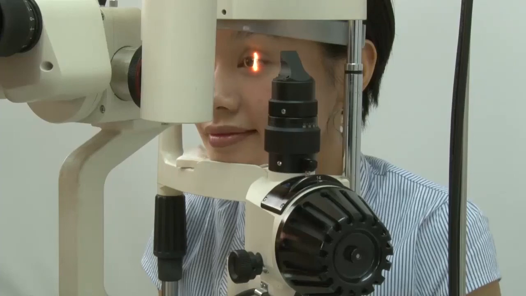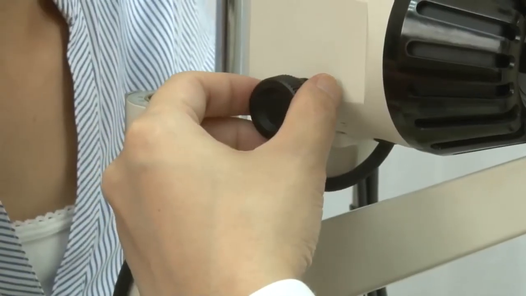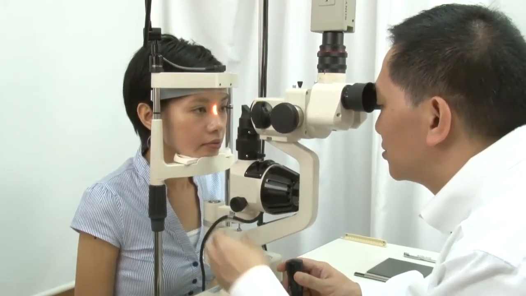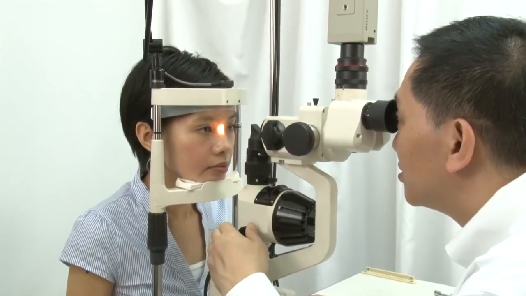All techniques can be interchanged from time to time or even performed at the same time during the examination. It is not required to complete one technique before you move on to another technique.